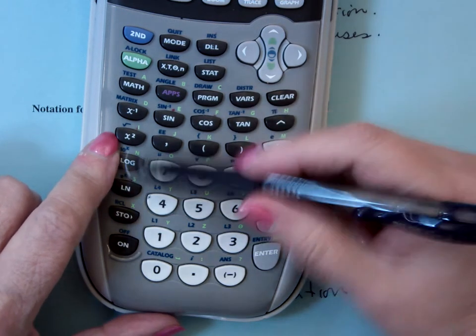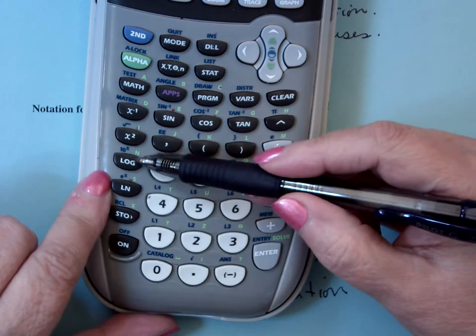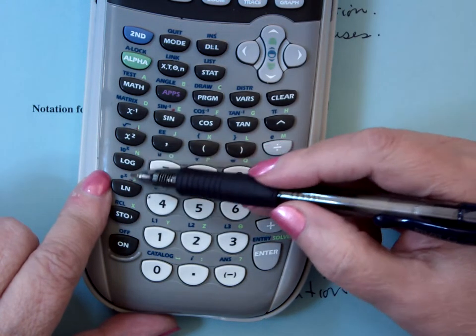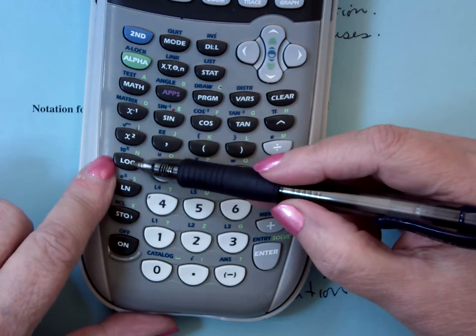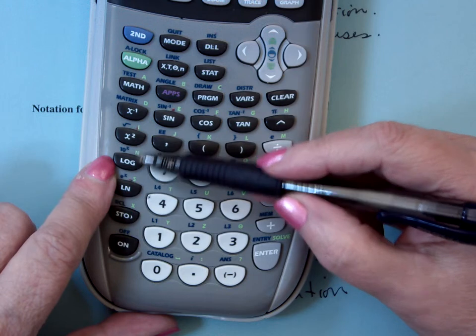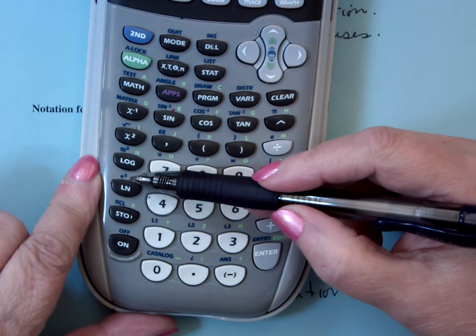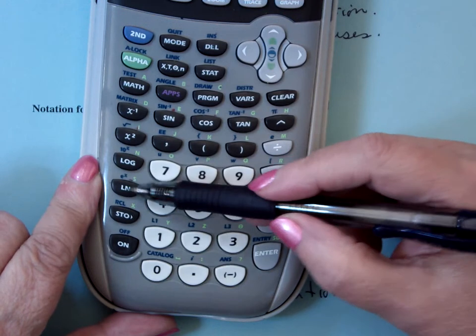Here's log and 10 to the x. These two things we're going to be looking at shortly. These two are inverses of each other. And ln and e to the x, these two are inverses of each other.